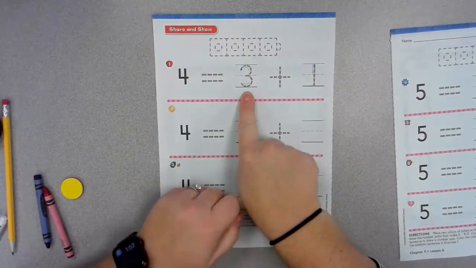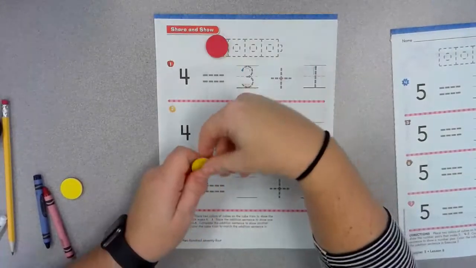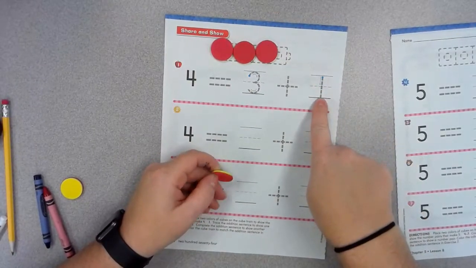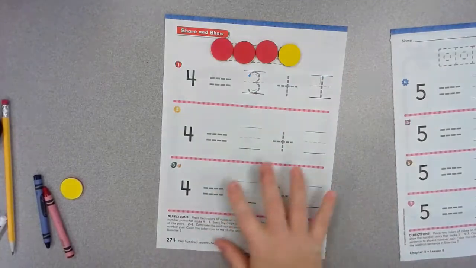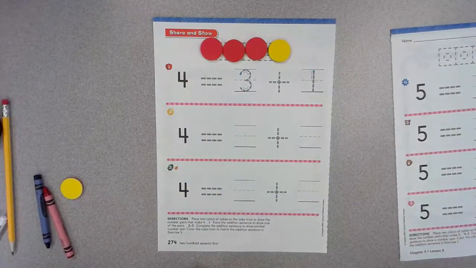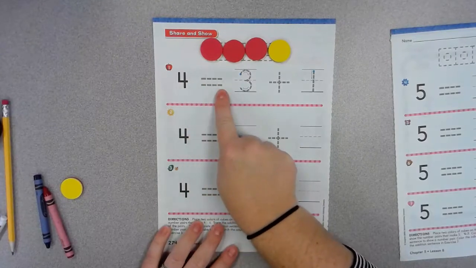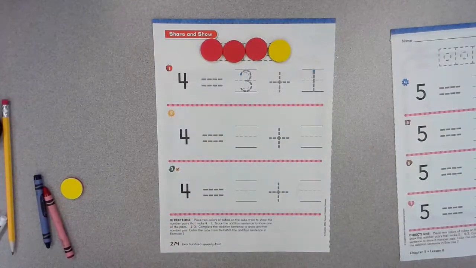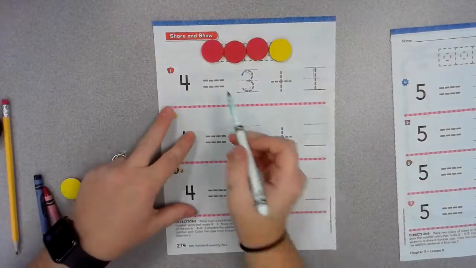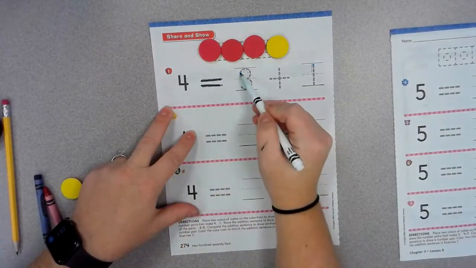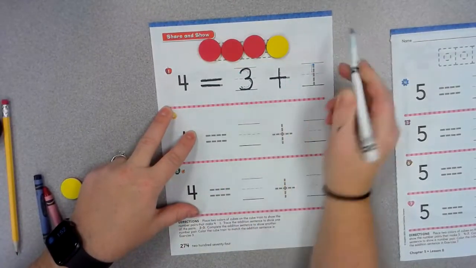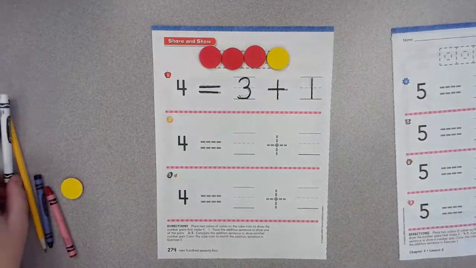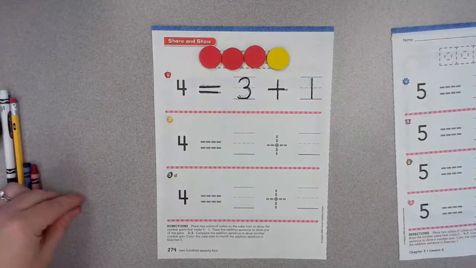And the first one is going to be 3, and we're going to start with red. So 1, 2, 3, and then how many yellows do we have? 1. So 4 is equal to 3 plus 1. Go ahead and trace that sentence. 4 is equal to 3 plus 1. I hope you're saying it with me as you're doing it. That's the only way your brain's going to remember it, if you say it and you do it with me.